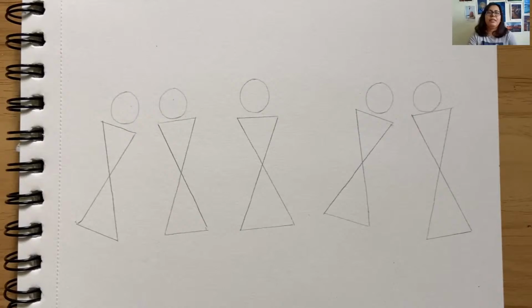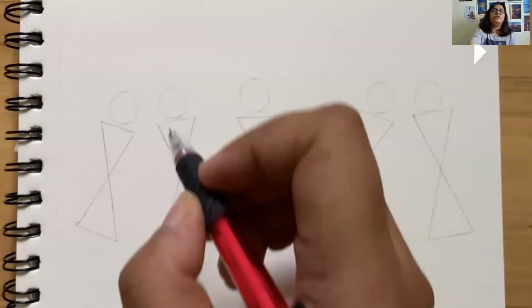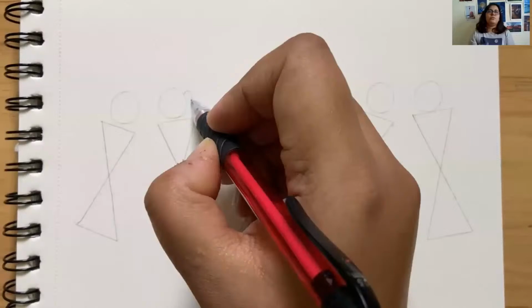Quickly get it done, everybody. Okay. Now next, let us draw the hands and the legs also.